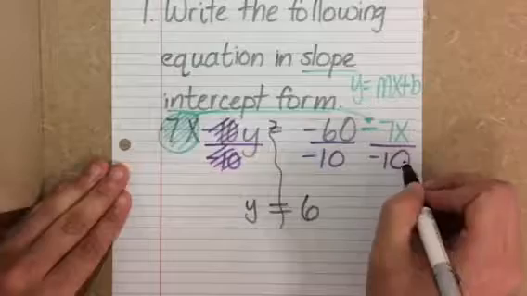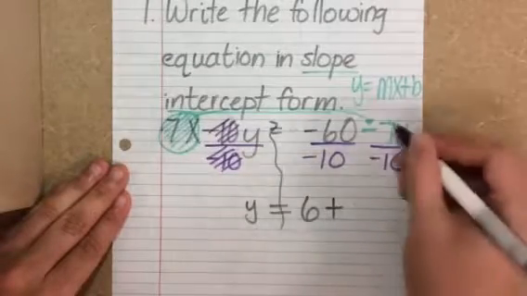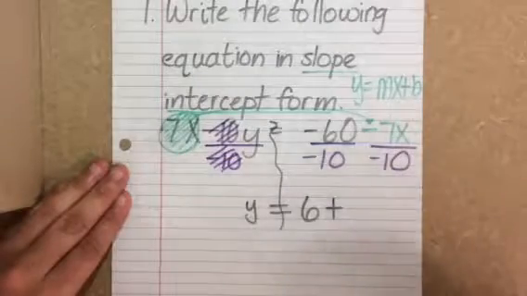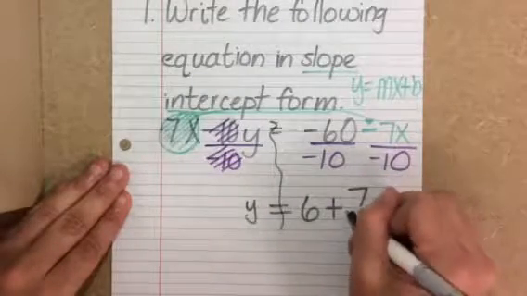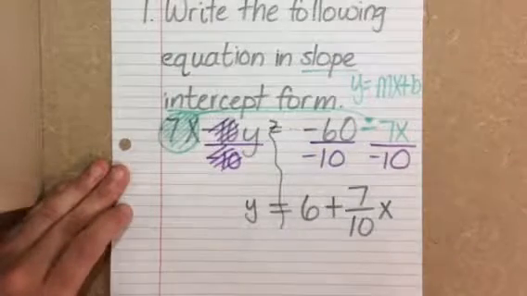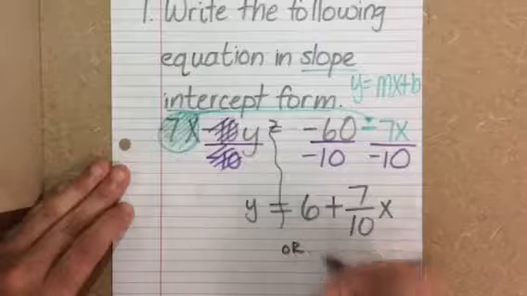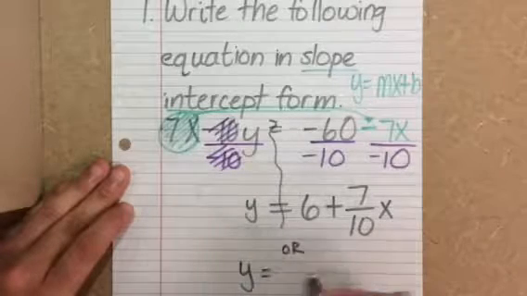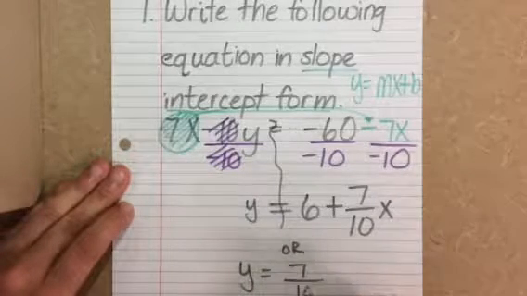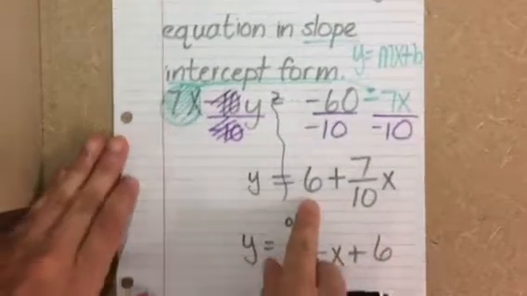Negative 7 divided by negative 10, we're going to make that into a positive, and I'm going to leave it as a fraction. 7 divided by 10 x. So you can write it like this, or you can write it like y equals 7 divided by 10x plus 6, considering that's a positive 6.